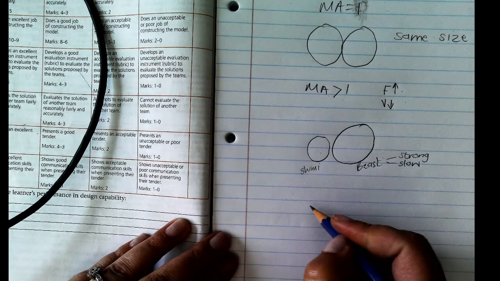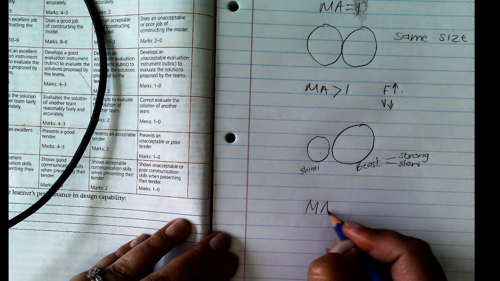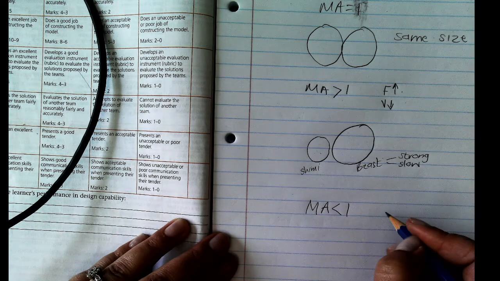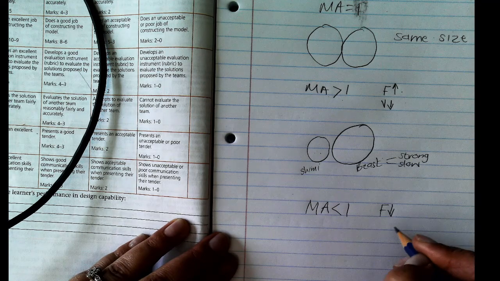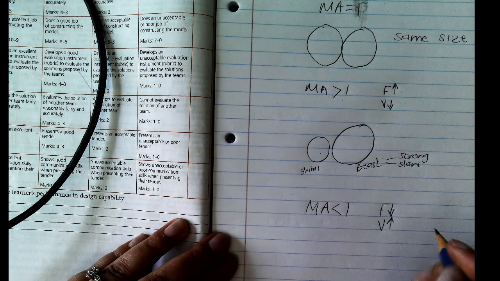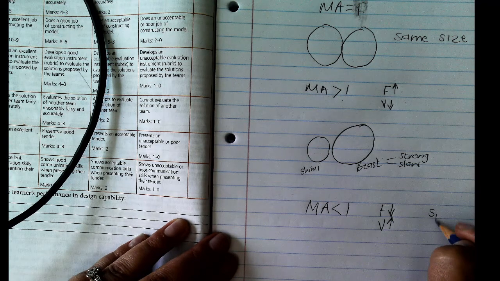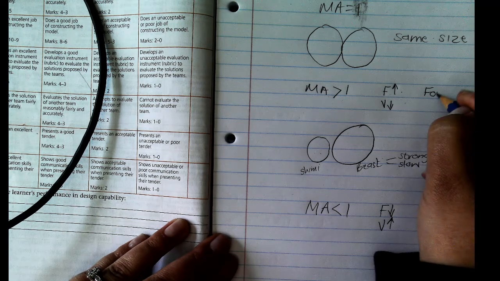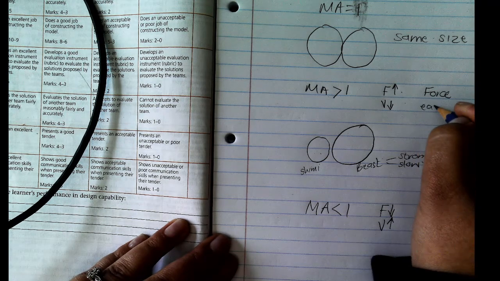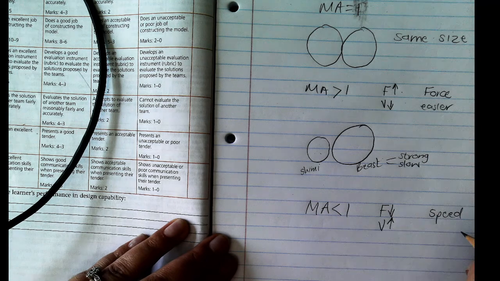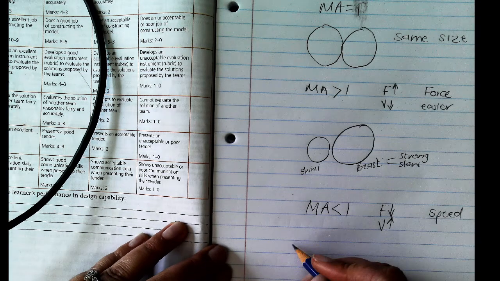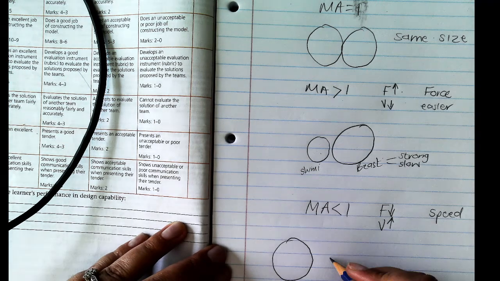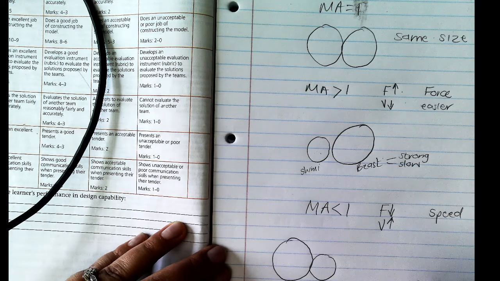If you want mechanical advantage smaller than 1, which means force goes down but velocity goes up, the outcome that you want is speed. Here your outcome was force, so easier. Here is speed. Then you have a big driver versus a small driven.